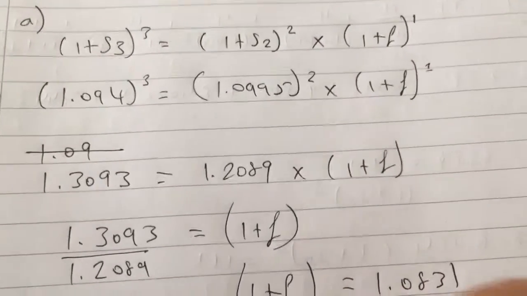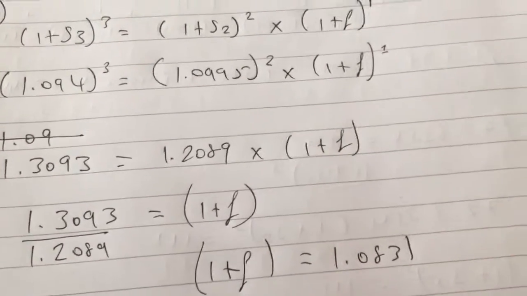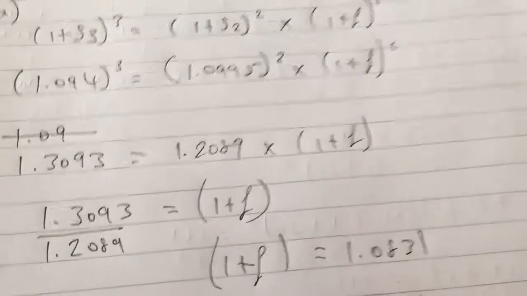So F equals 0.0831, meaning F equals 8.31%. So for part A, years 2 and 3, the forward rate F is 8.31%.